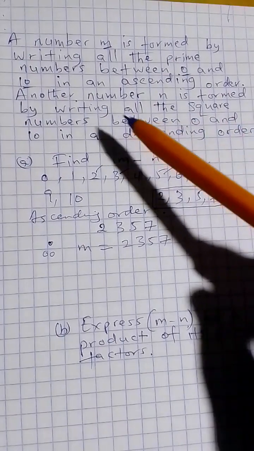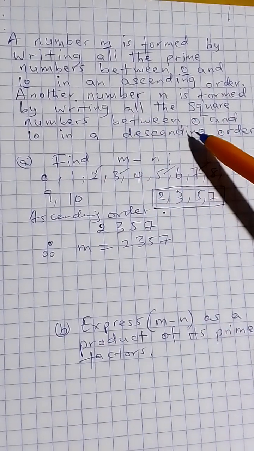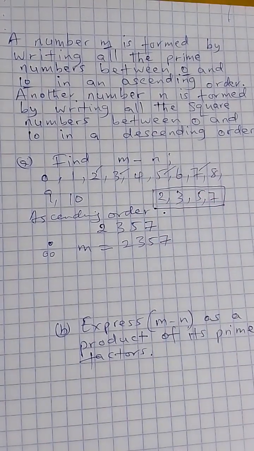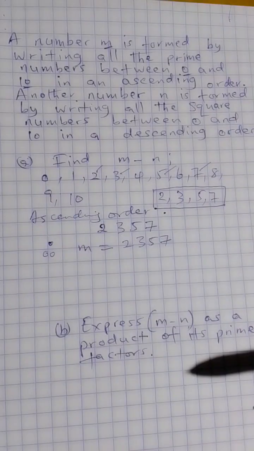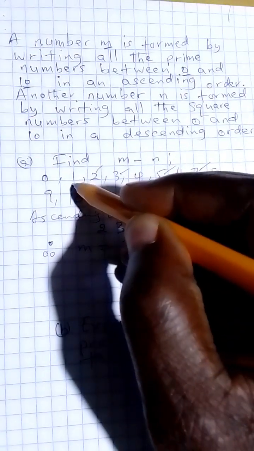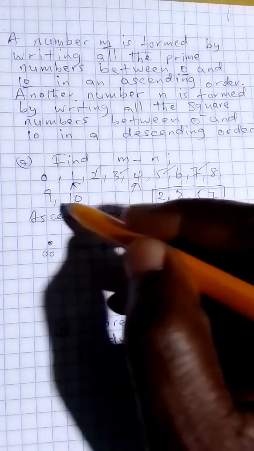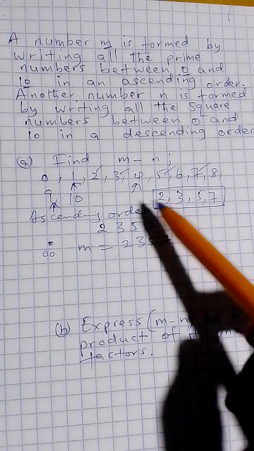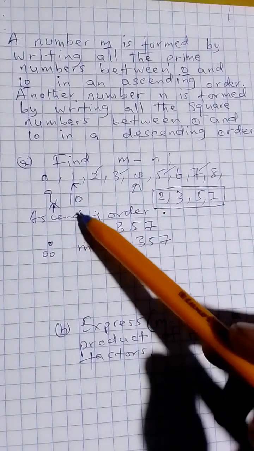Another number n is formed by writing all the square numbers between 0 and 10 in a descending order. Which are the square numbers between 0 and 10 here? The square numbers are 1, 4, and 9.